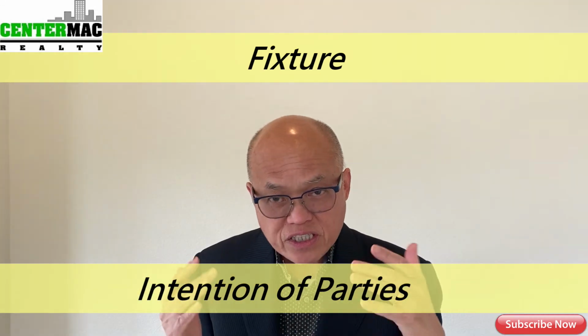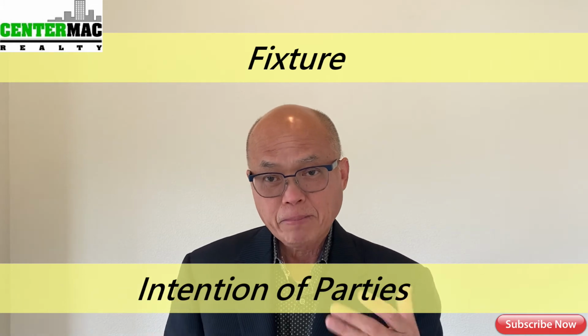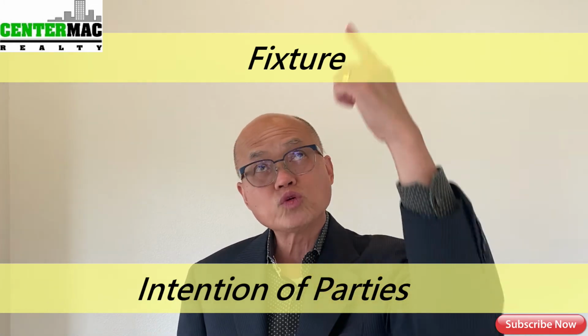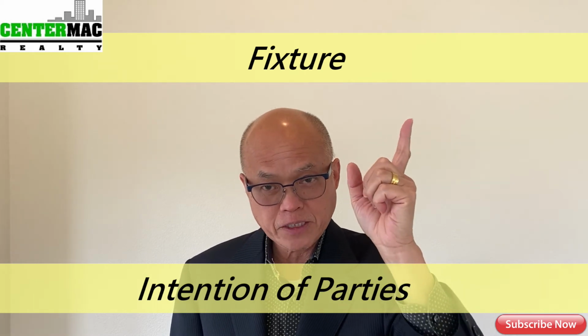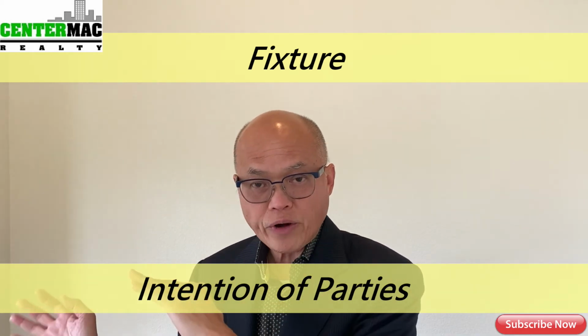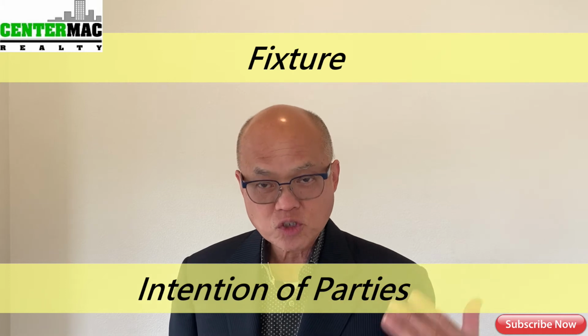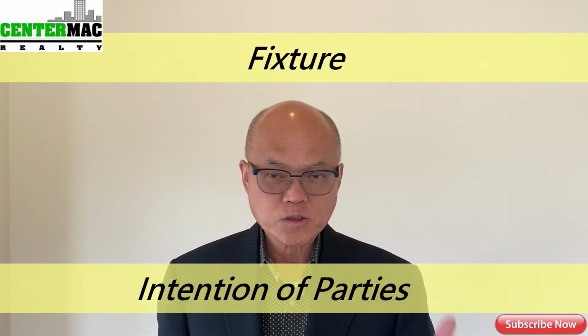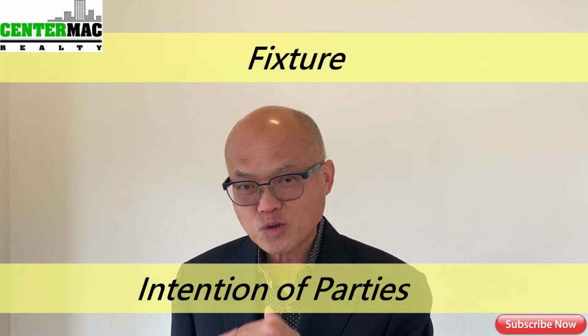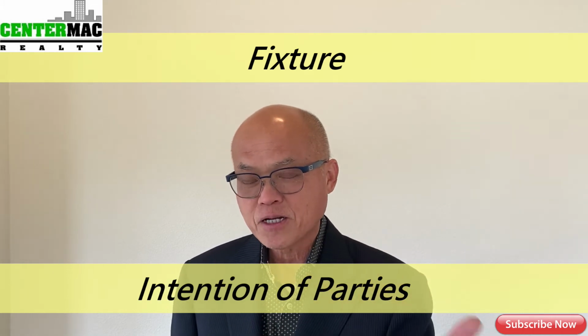Now, even though it's not really fixed to anything, because the intention of the person who installed the ceiling tile is for it to be there permanently and not to be used anywhere else, it is considered to be a fixture. It is very rare that when a person installs the ceiling tiles, they intend to reuse them. It's usually just left there permanently.